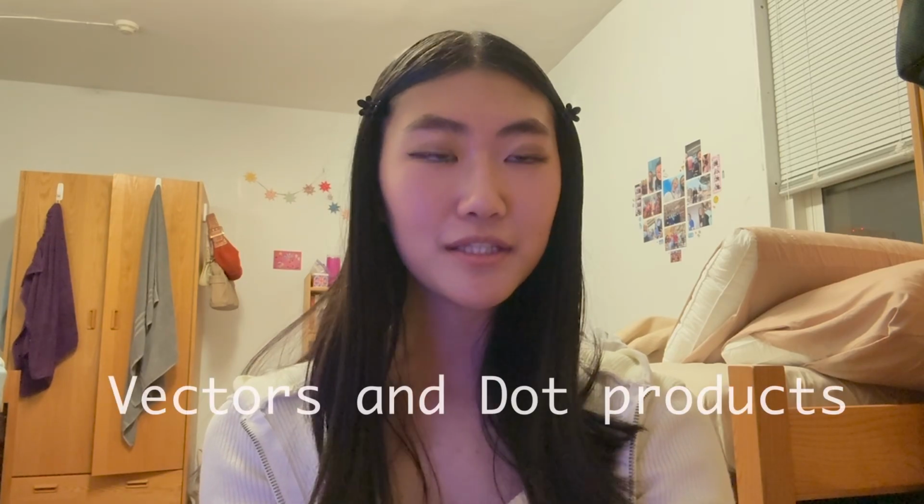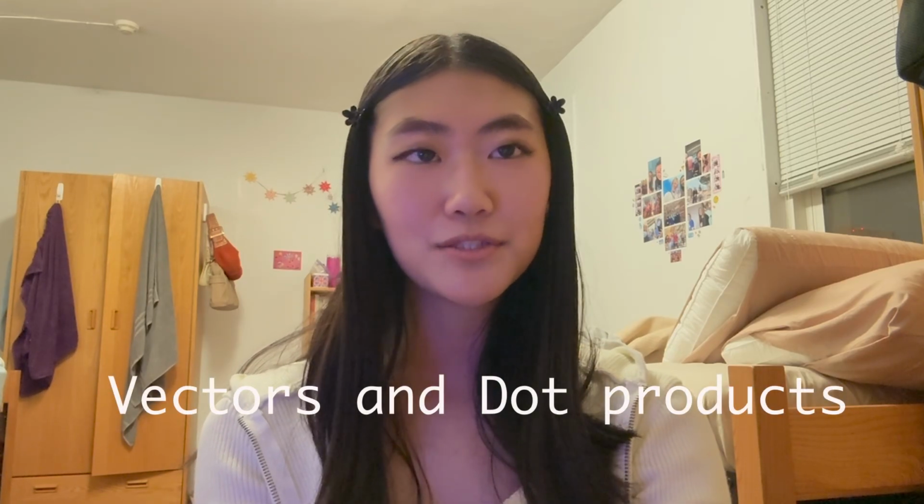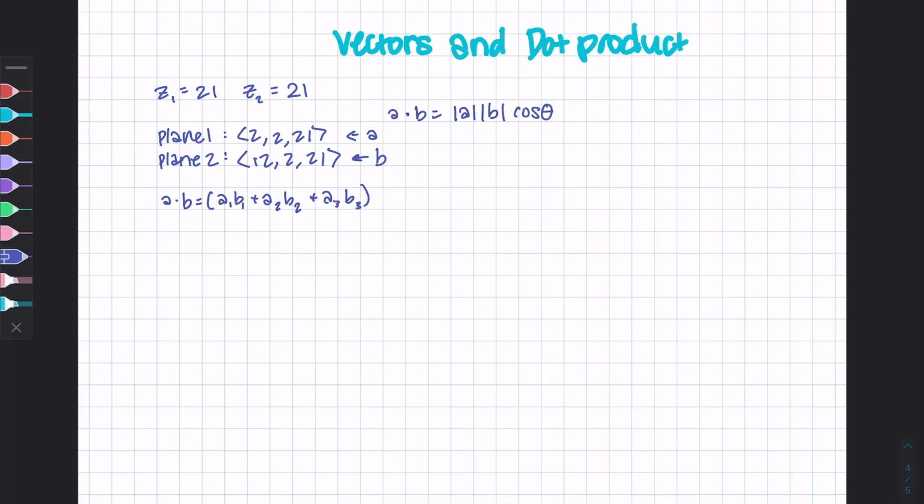Hi, I'm Audrey, and I will be discussing a bit how we can use vectors and the dot product to model the 1956 Grand Canyon mid-air collision. We can model the collision of the airplanes in terms of vectors by using the dot product to determine the angle that the airplanes collided at.